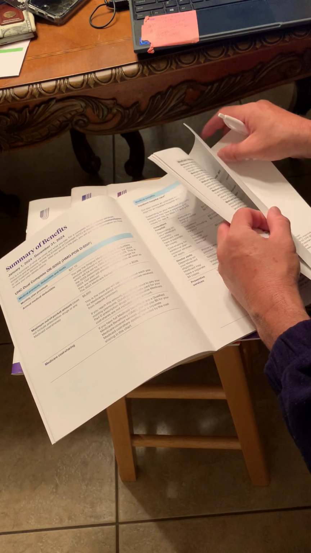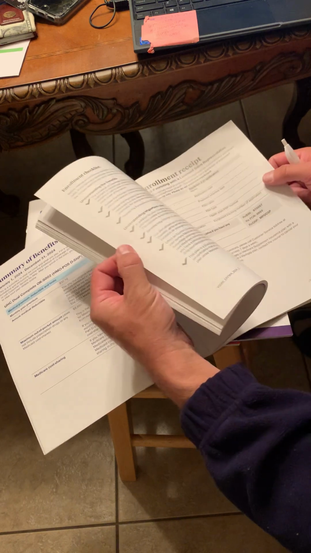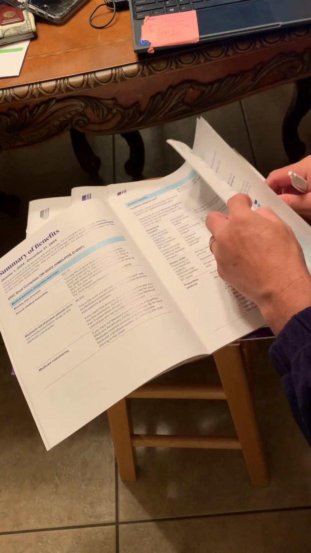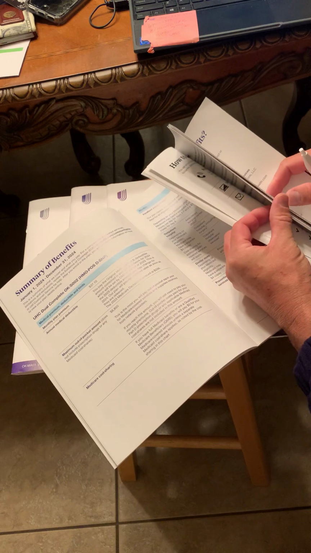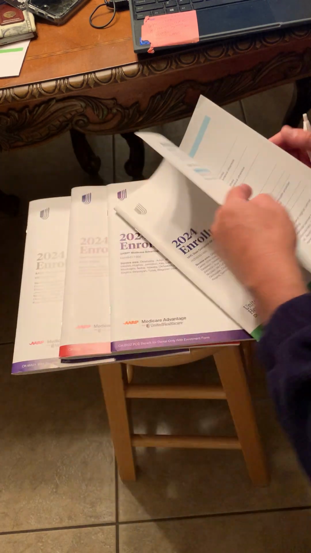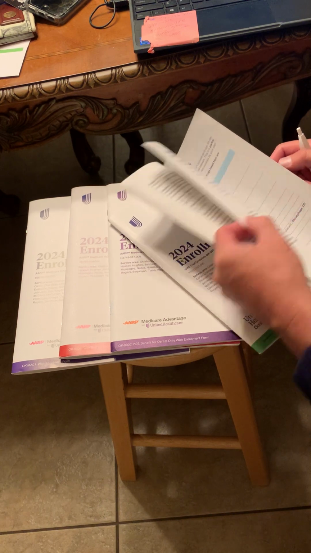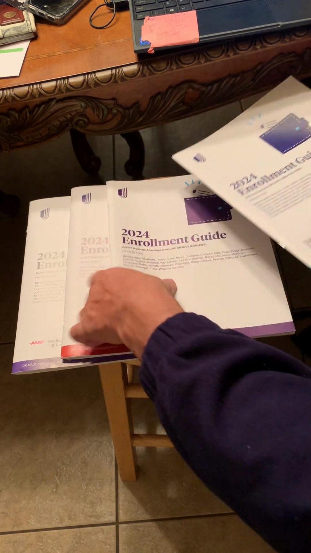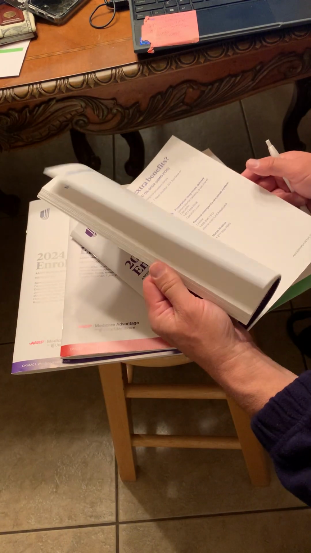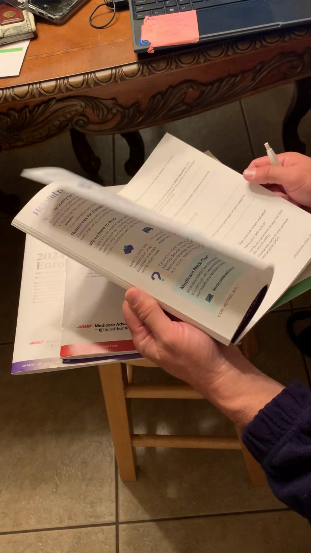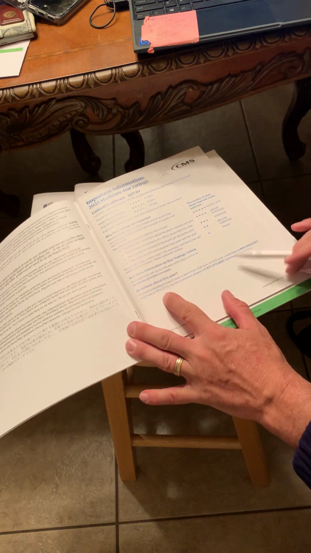But it is the star rating page, and it's very important to explain the star rating on these plans. Just explain CMS uses a 5-star rating system.